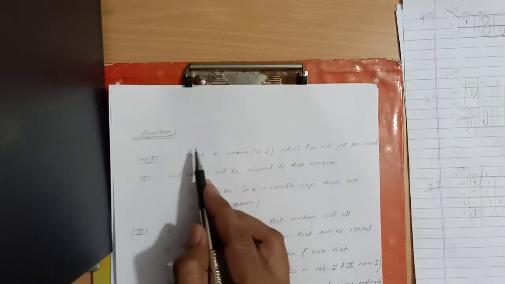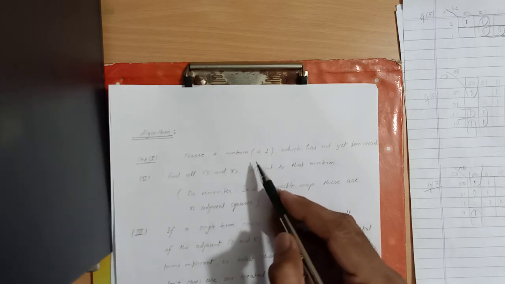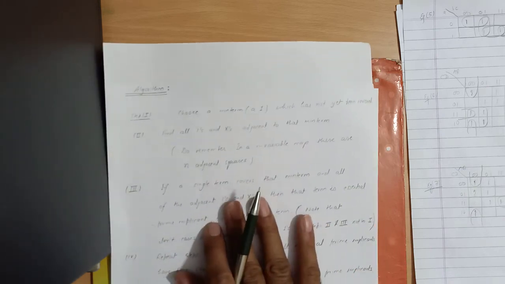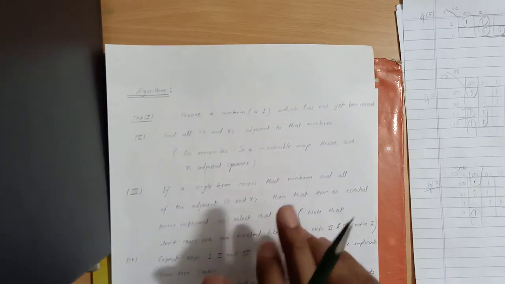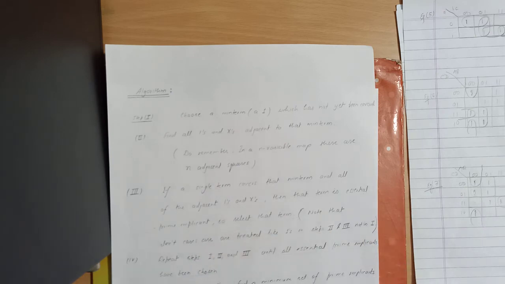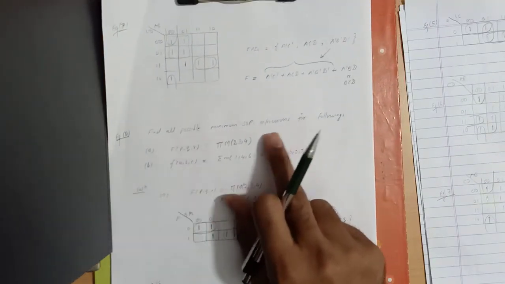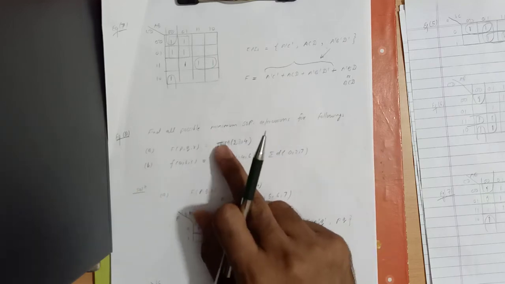So choosing a one, we have to look into the neighbors of that one. So if we carefully choose the ones, then this algorithm will be very simple. Okay, so we have to cleverly select ones so that we can find all the essential prime implicants. Now if we look into this question, find all the minimum SOP expressions for the following.